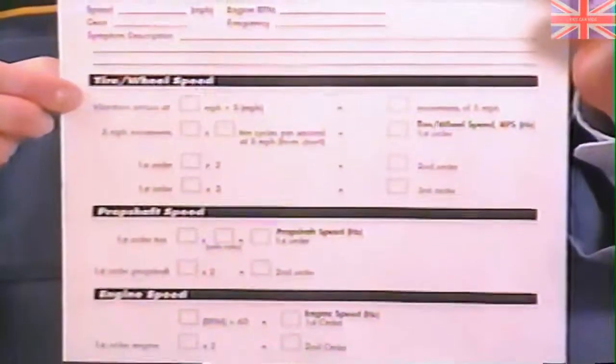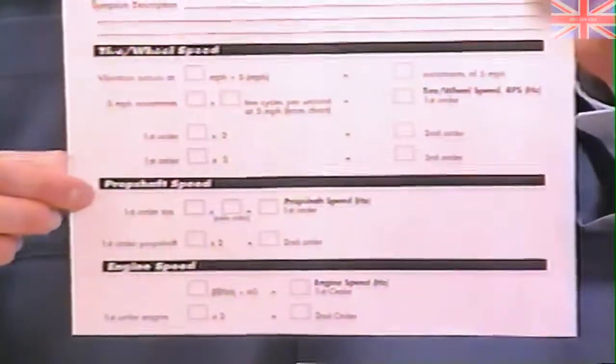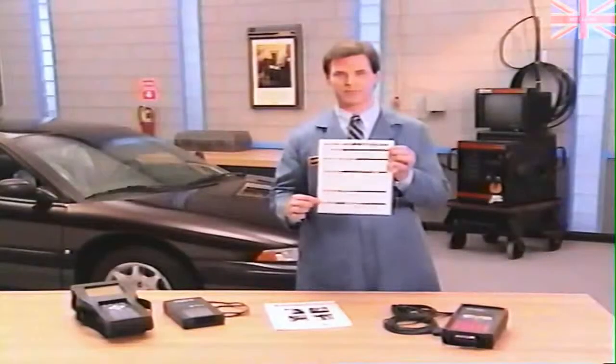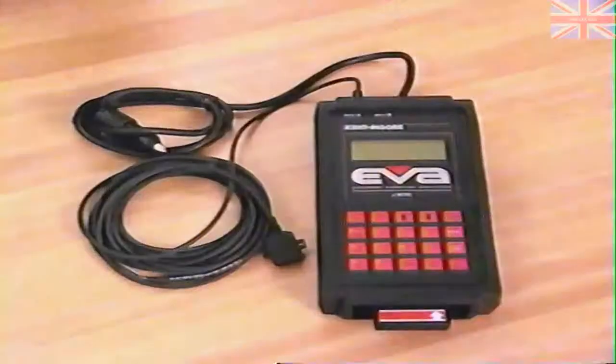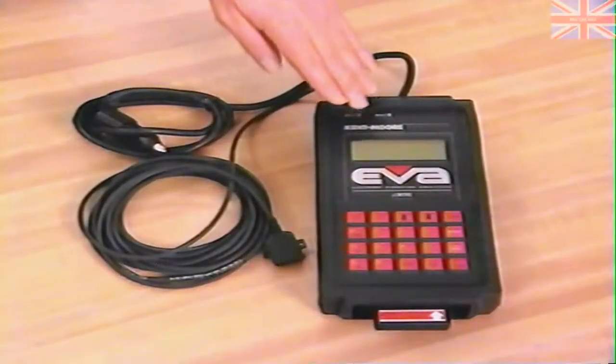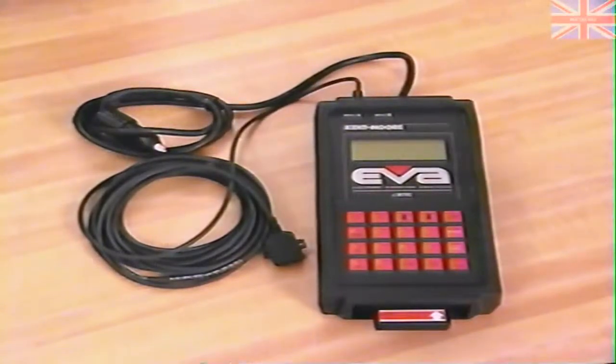Identifying the symptom frequency helps to isolate the trouble to specific component groups. For best results, use an electronic vibration analyzer to record vibrational frequency. The electronic vibration analyzer is available through professional service equipment.